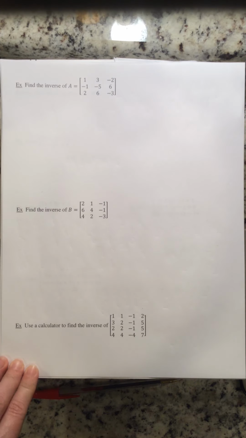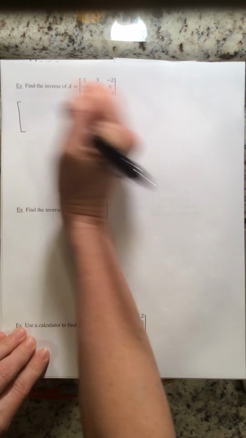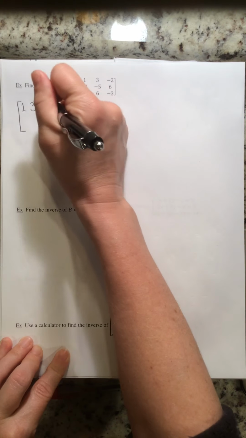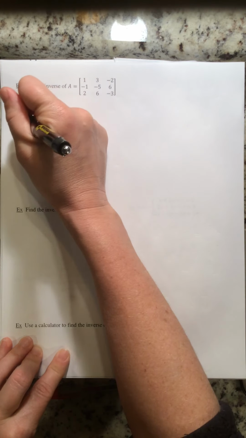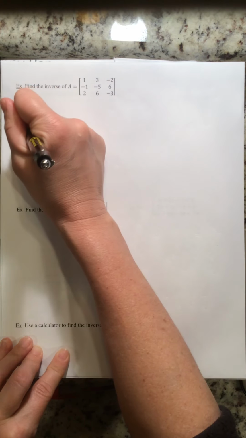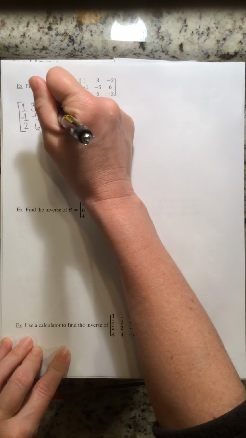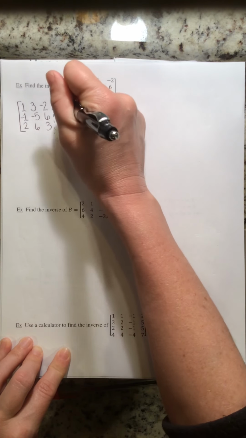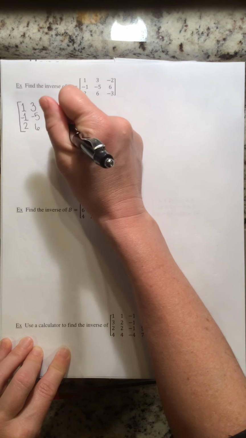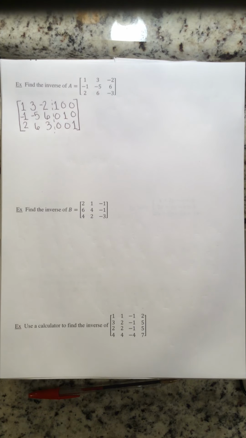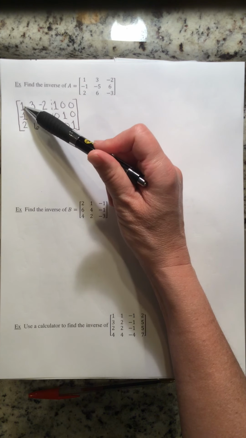So this first one, asking us to find the inverse of the 3 by 3 that we see here. We're going to start by copying the original matrix exactly as it is. 1, 3, -2, -1, -5, 6, and 2, 6, 3. I'm going to go ahead and augment that with the 3 by 3 identity that would have 1s along the diagonal and 0s everywhere else. Looks like this. Okay, so first step, work towards reduced row echelon, which means 1 in the first position.